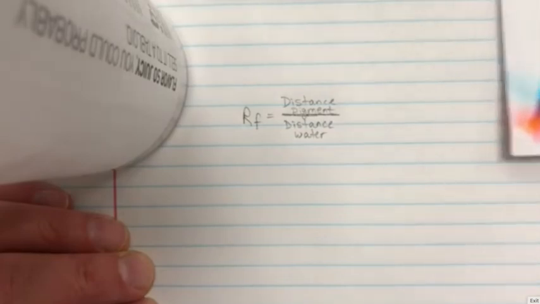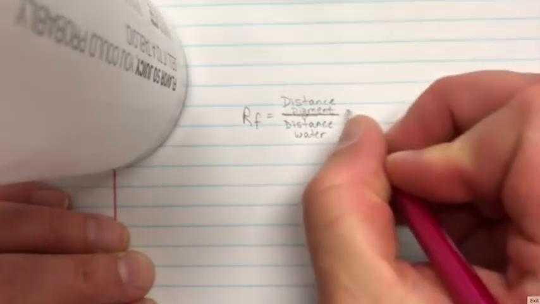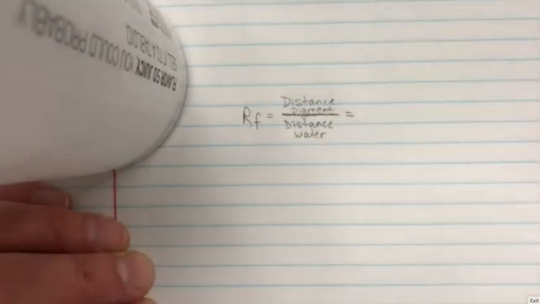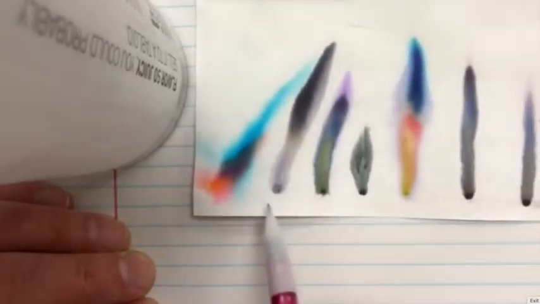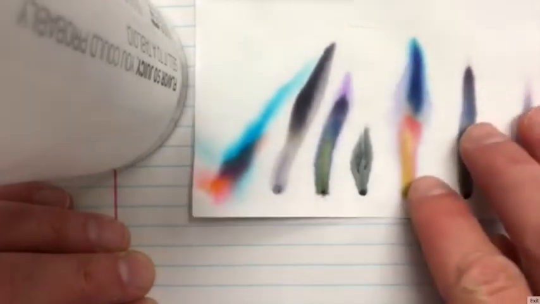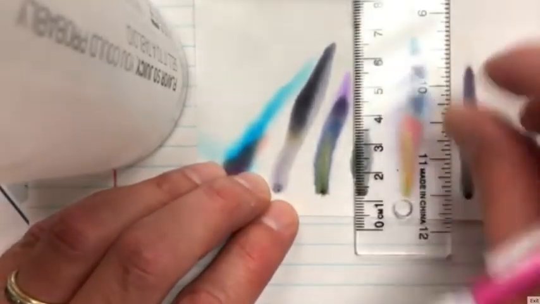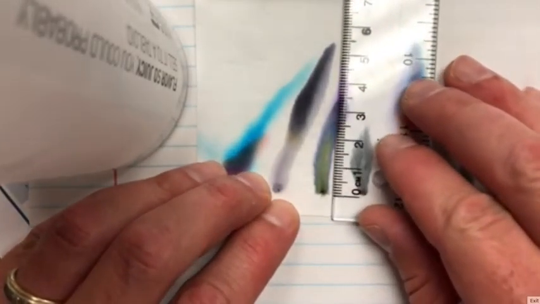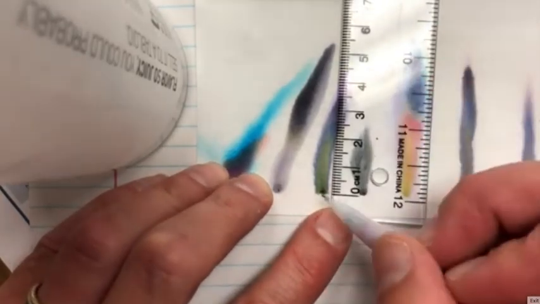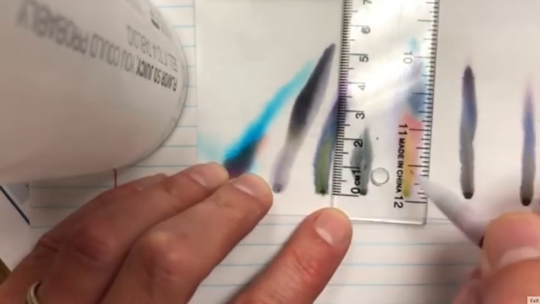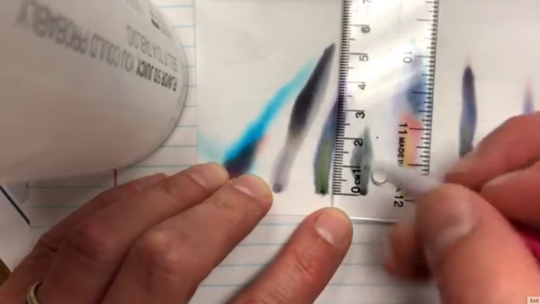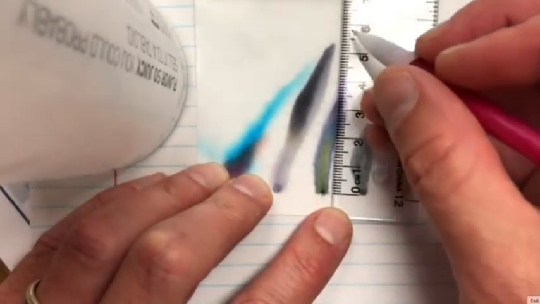So for instance, what I want to do right now is let's take a look at this sample. Let's use sample 3. I'm going to find out what the total distance of the water was. So I take my ruler here, and I'm going to use centimeters, and I go from the very bottom, right where the dot was, and I try to hit it right in the middle, all the way up to where the water traveled.